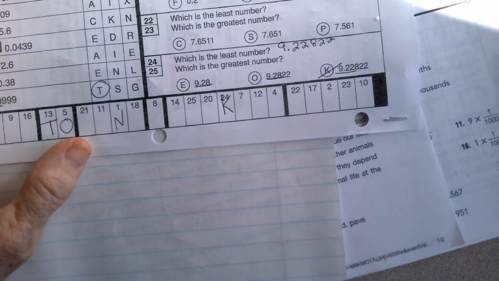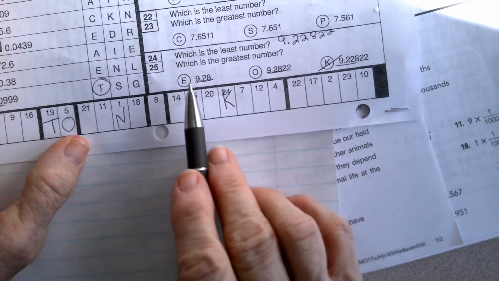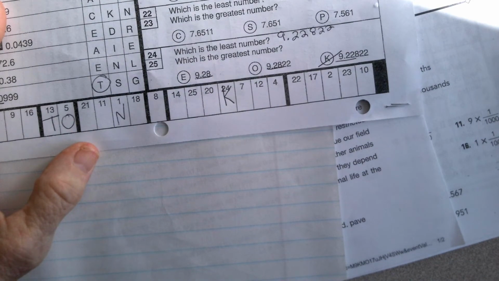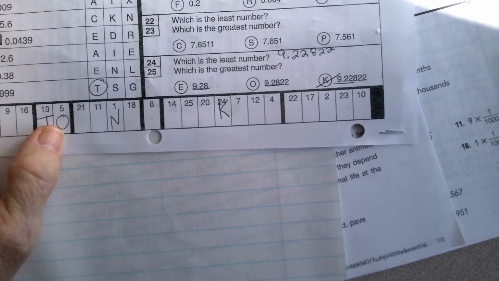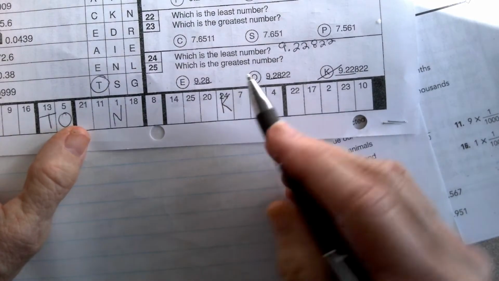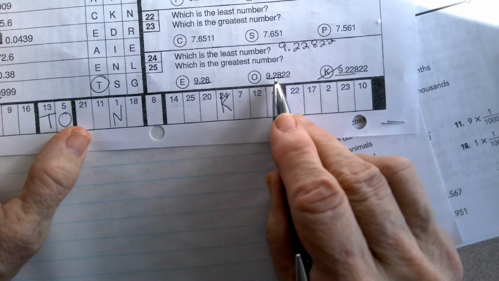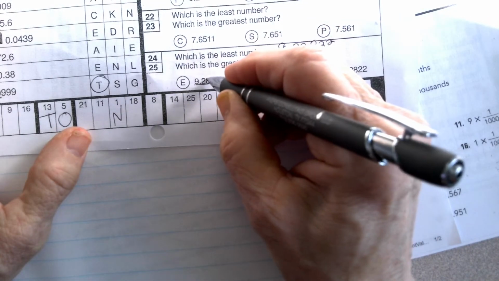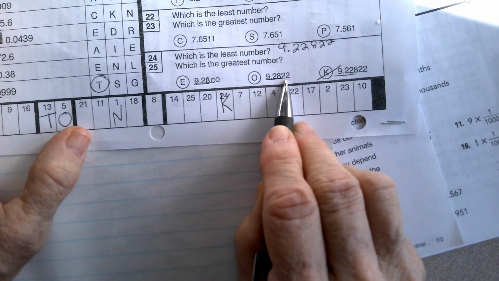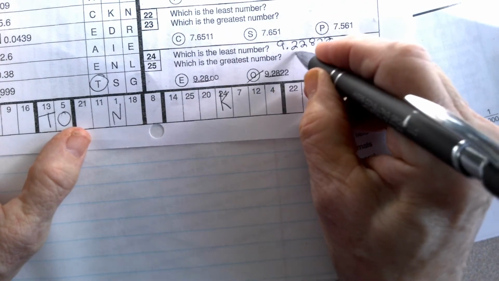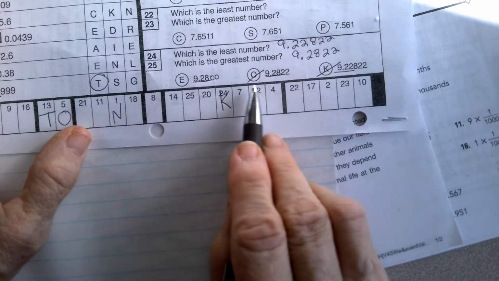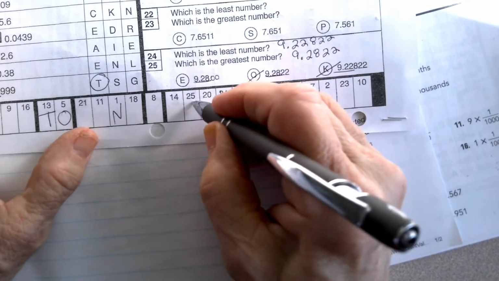Now we're looking for the greatest, and the greatest is one of these two. Who thinks they know which one is the greatest? 9.282. You're right, Diego, very good. If I put a 0 after the 20, in fact, this has 1, 2, 3, 4. I'll make this 1, 2, 3, 4. This is 2,800. This is 2,822. So guess what? It is this one, 9.2822. So that 25 gets the letter O.